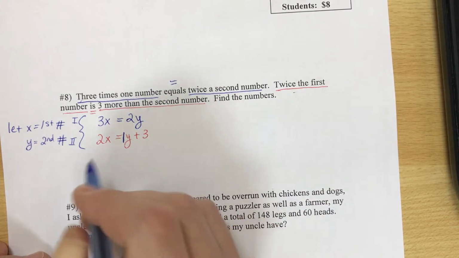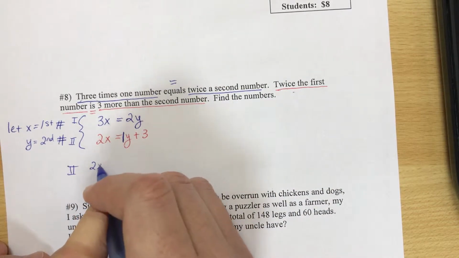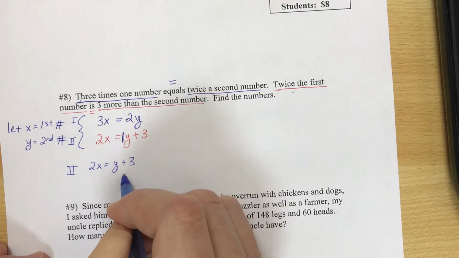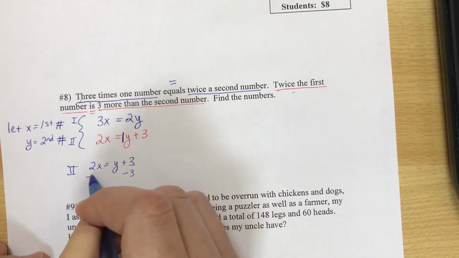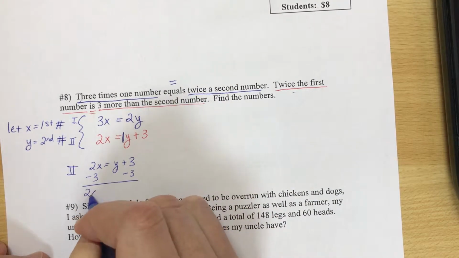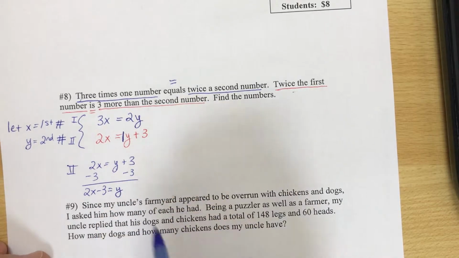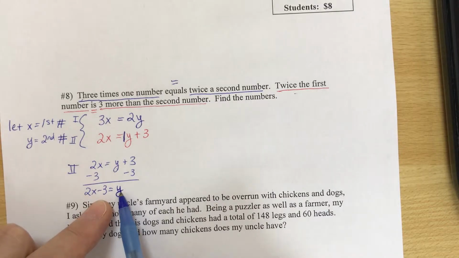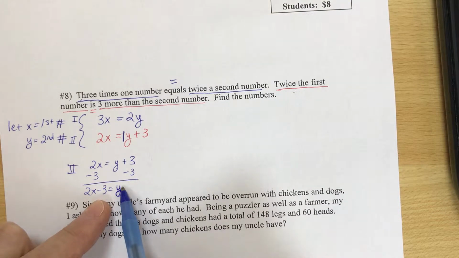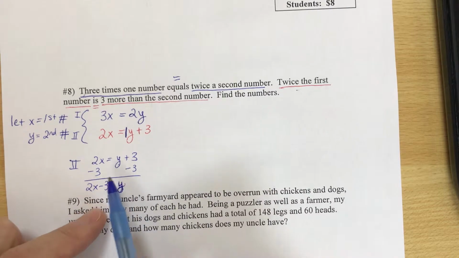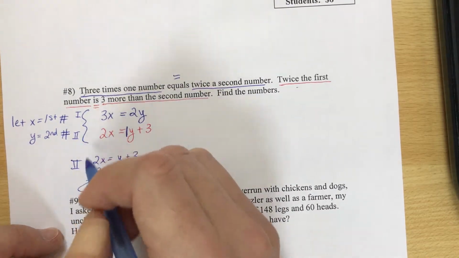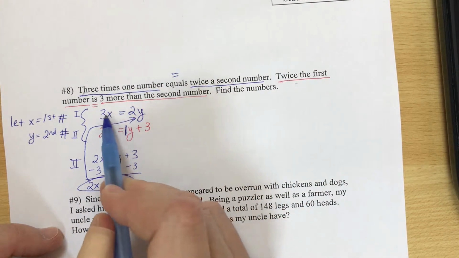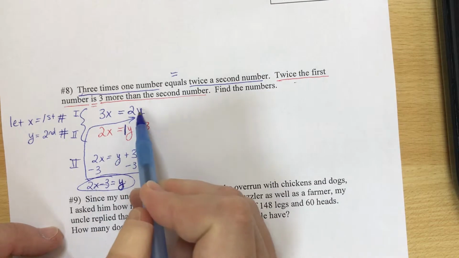I like this. I'm going to take the second equation and I want to solve it for y. I want to get y by itself, so actually I'm going to move the positive 3 by subtracting it, and what we get is 2x minus 3 equals y. Now that's nice because I solved that for y. Now since I'm using substitution, I need to take this equation now and go back to the other equation, which is equation 1, and substitute this for the y.